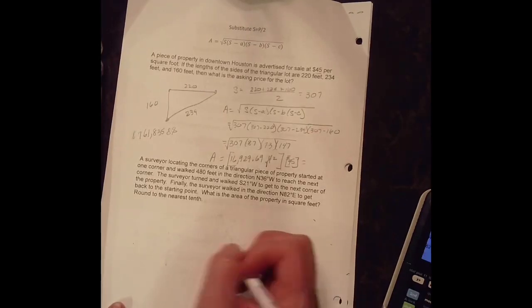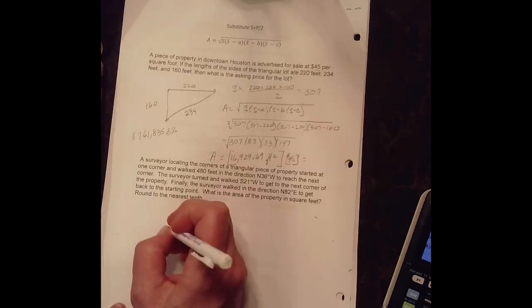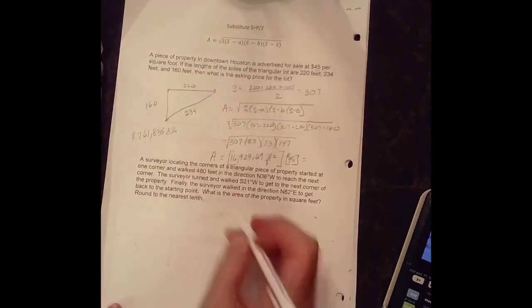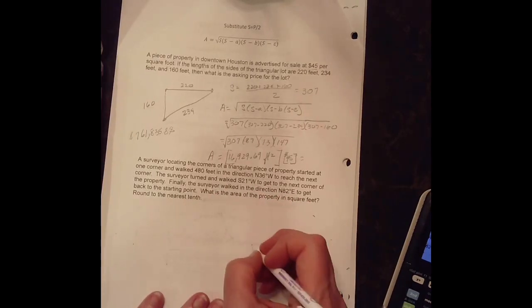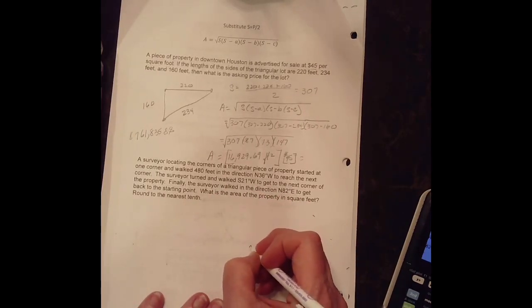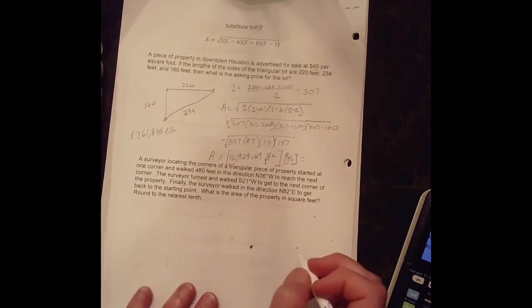For the last problem, I just spent a little bit of time erasing it because I started off too far over to the side, and then I ended up going this direction in my work. So I'm going to start this over, but I'm going to go ahead and move this over so that I start my initial point. In this case, it says a surveyor is locating corners of a triangular piece of property.